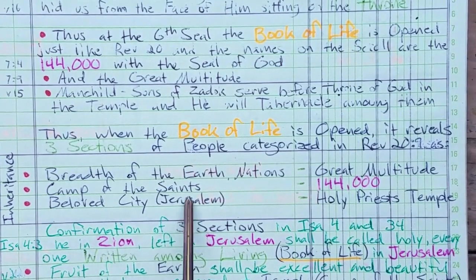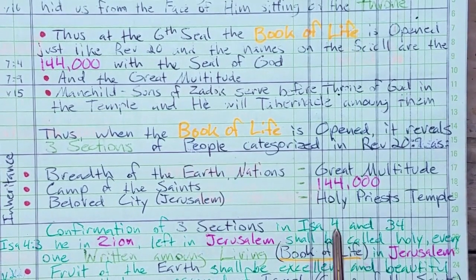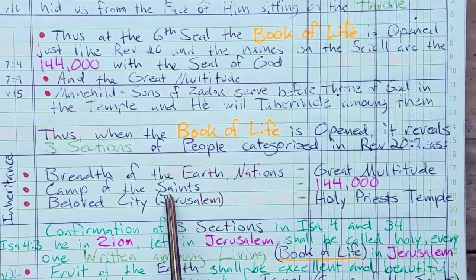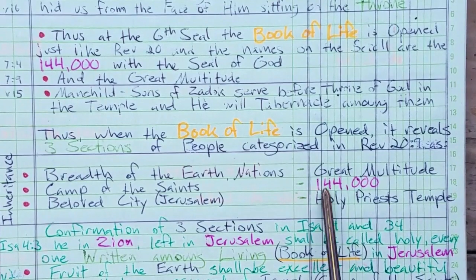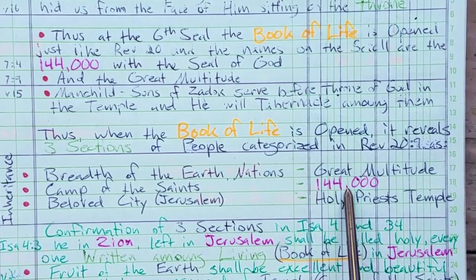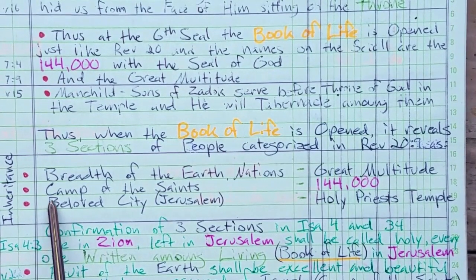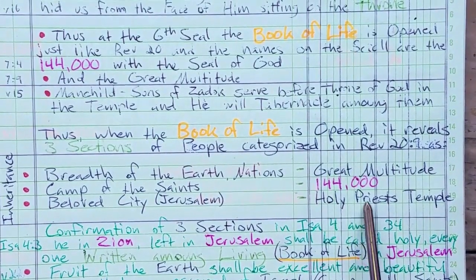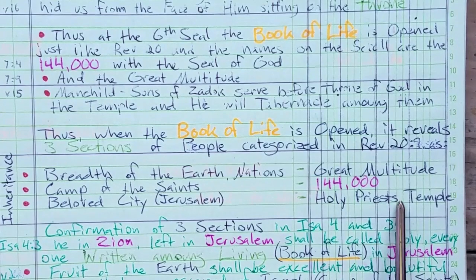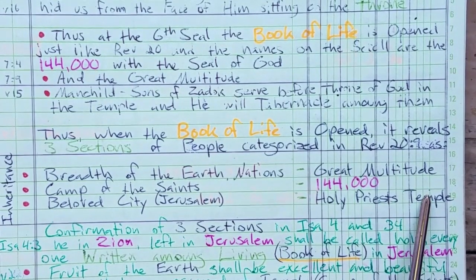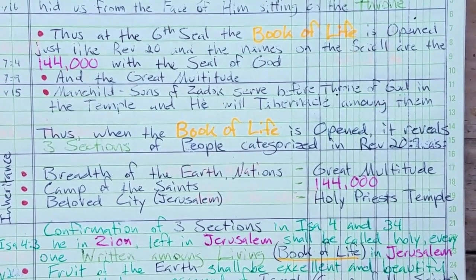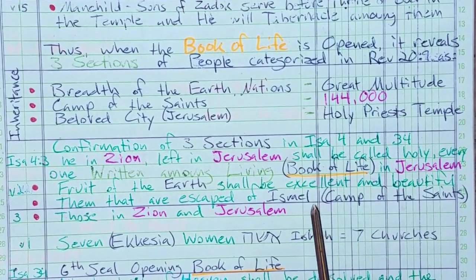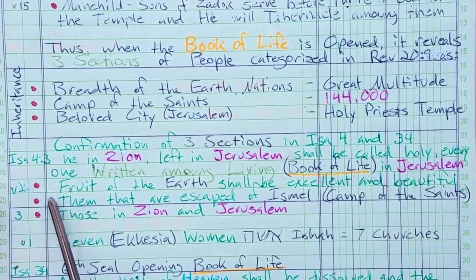And then it says the camp of the saints. So the camp of the saints is basically representing the 12 tribes as ordered in the book of Ezekiel, and that represents the 144,000. Then it talks about the beloved city, or the loved city, Jerusalem, and those in Jerusalem are the holy priesthood. And we do have confirmation of the three sections in Isaiah chapter 4.